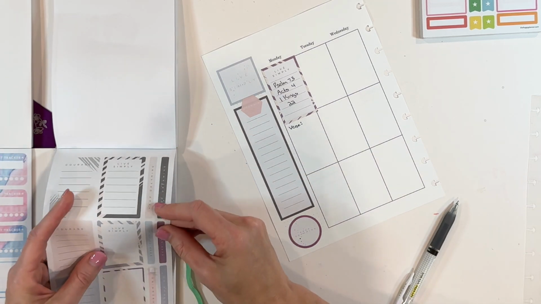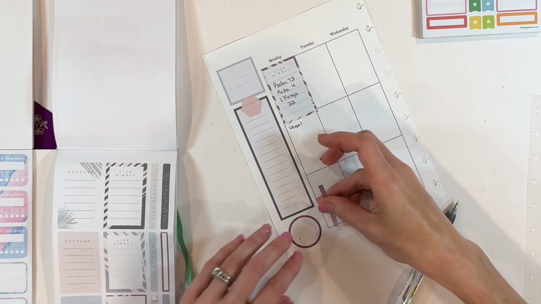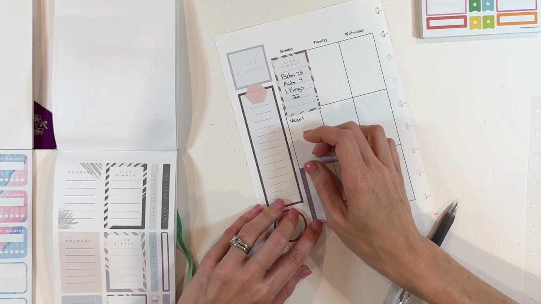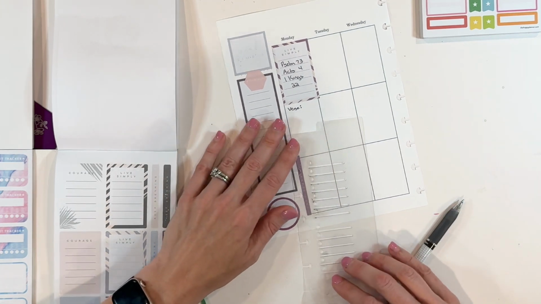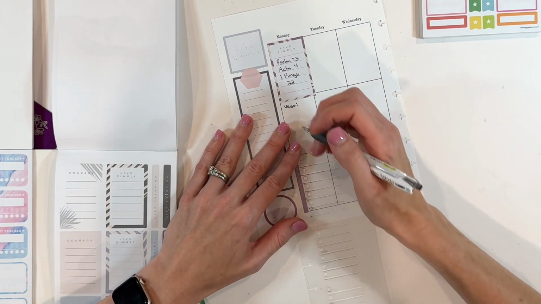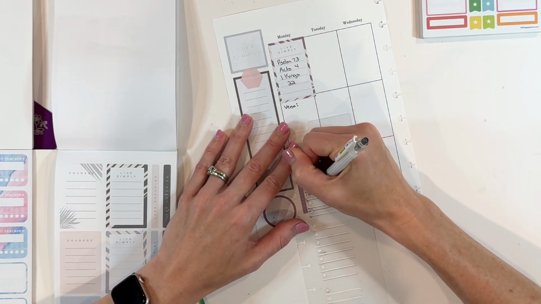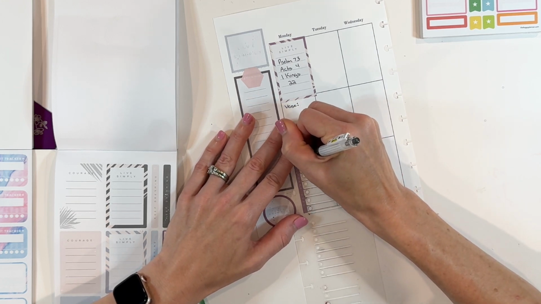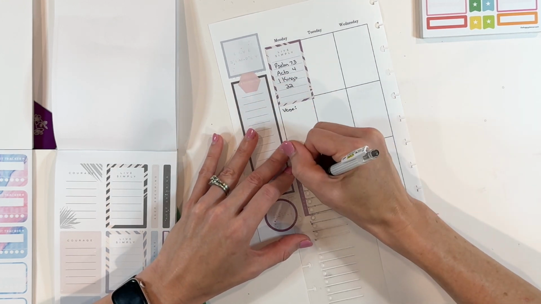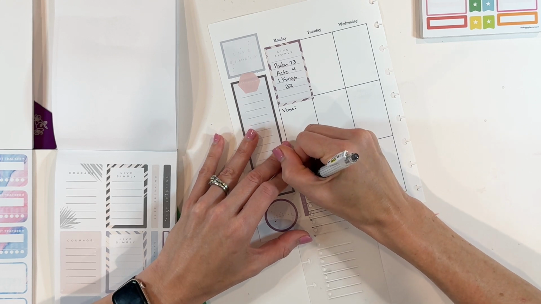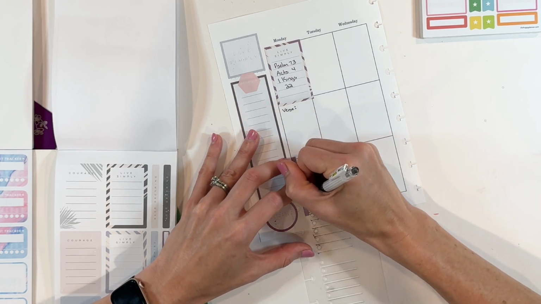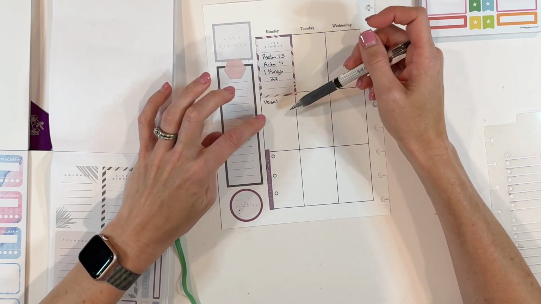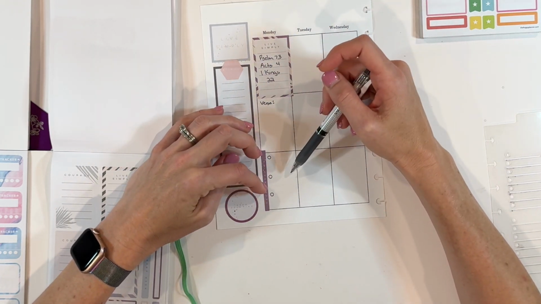Let me add a little something right here, because why not? Add this right here. And then use this 1, 2, 3 as an opportunity to note 3 pieces of gratitude for the day. So I have my reading plan for the day, my verse of the day, and then what my gratitude is.